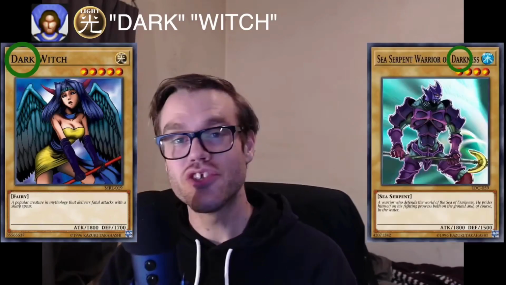Okay, some more. I really just want to hammer this point home, so I'm also going to bring up something like Dark Witch. It's a Light Fairy, and its archetypes that it's allowed to play are Dark and Witch, meaning you can play any monster with the word Dark in its title, not Dark attribute monsters, but Dark in the title, and you can play any monster with Witch in the title, even if it doesn't match the attribute or type of Dark Witch. So as an example with Dark Witch, you could run Sea Serpent Warrior of Darkness.